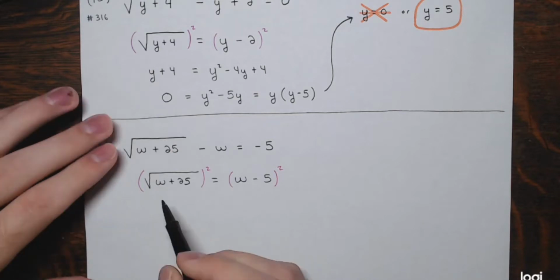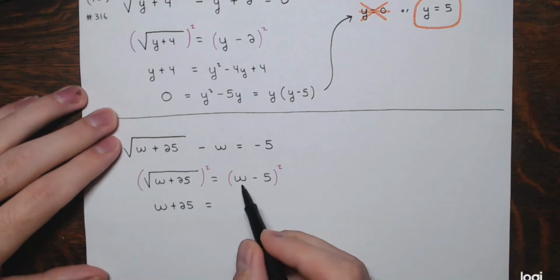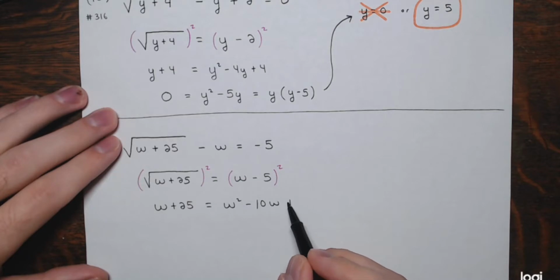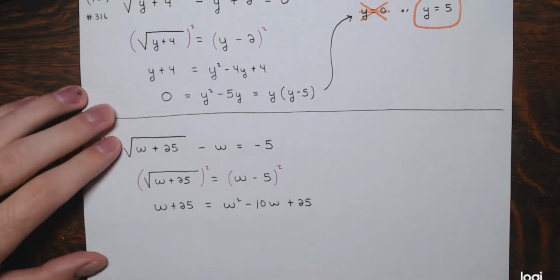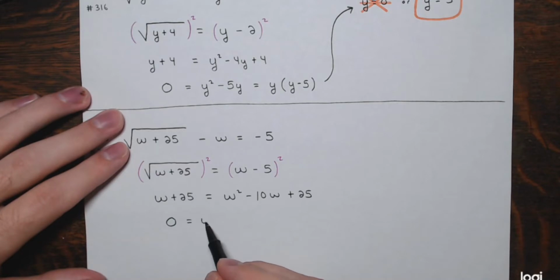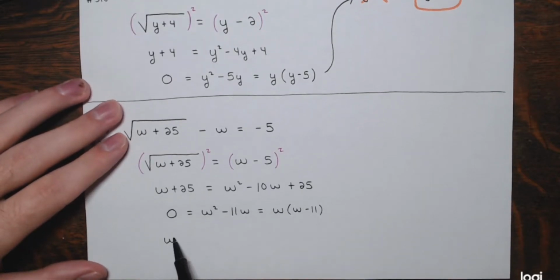So the left side is w plus 25. The right side would be w squared minus 10w plus 25. Right? If you take w minus 5 times w minus 5. Alright, and again the 25's will go away. So I have 0 equals w squared minus 11w, which is w times w minus 11. So the possible solutions are w equals 0 or positive 11.